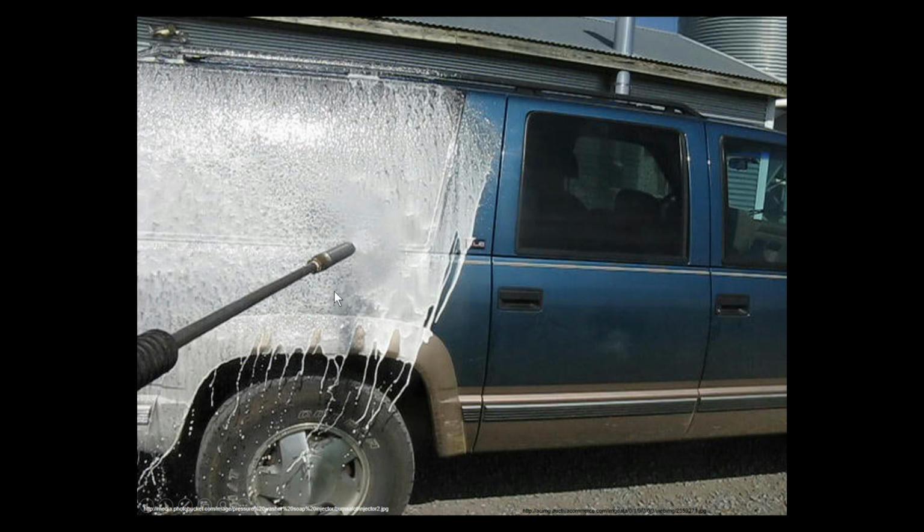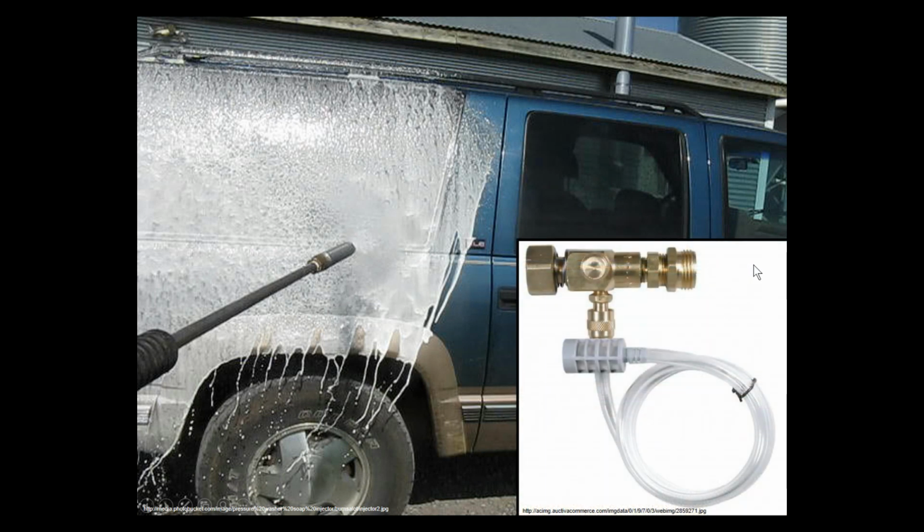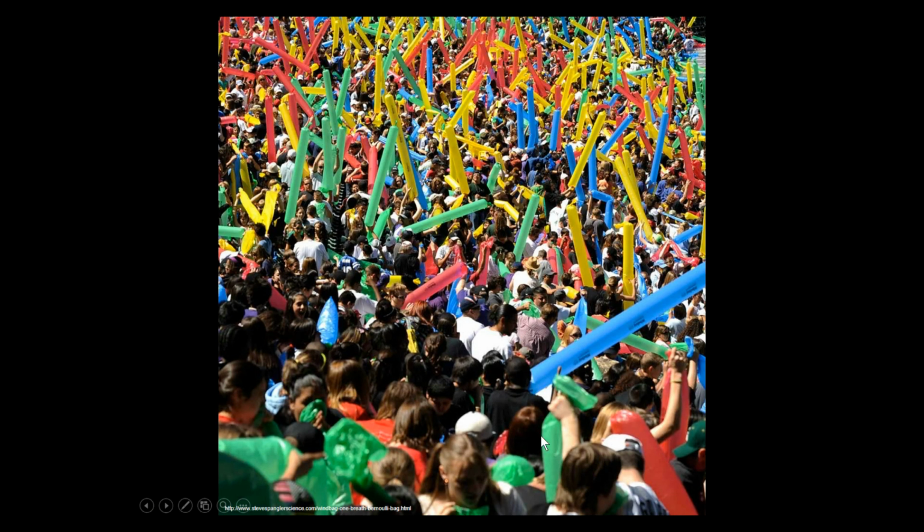Or a pressure washer that uses soap. There is an attachment where the water's flowing through here. This goes down into a reservoir of soap, and as the water flows through here, it lessens the pressure inside there. The soap is drawn up, mixes with the water, and shoots out like that.